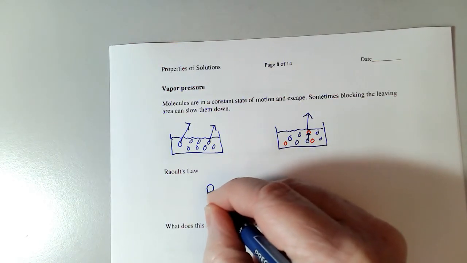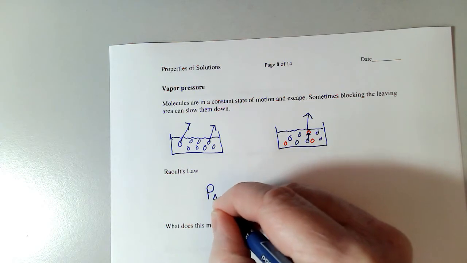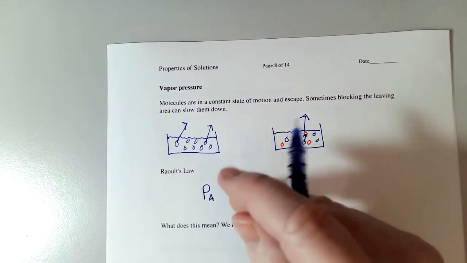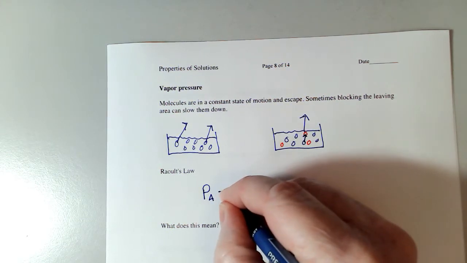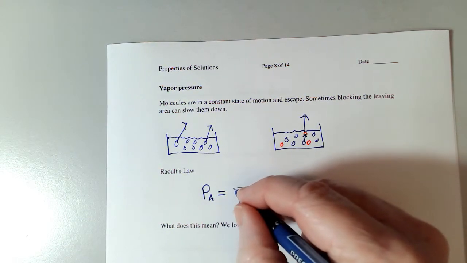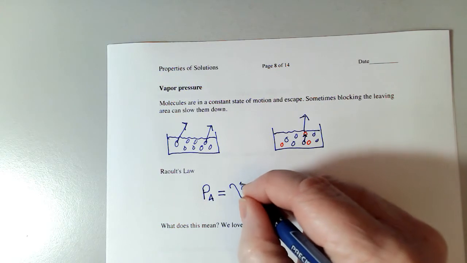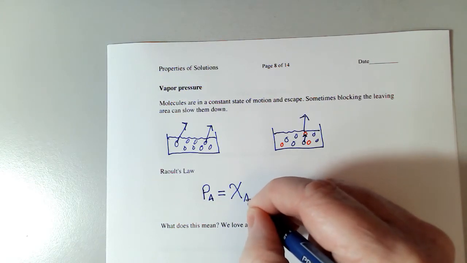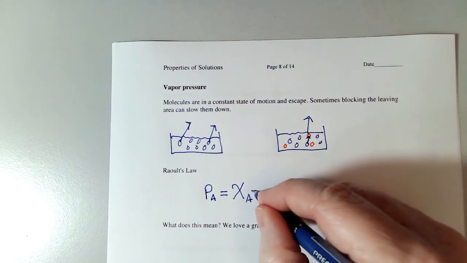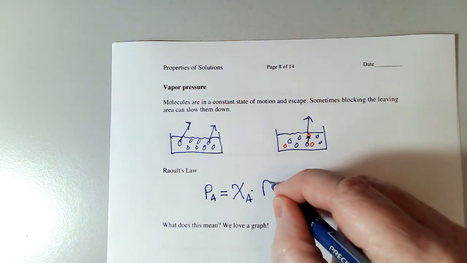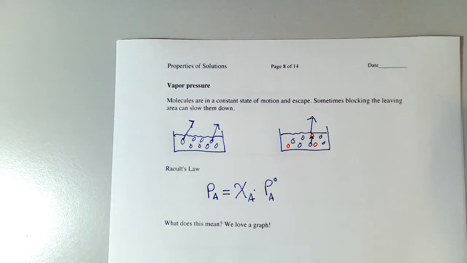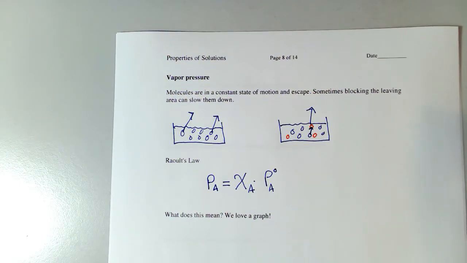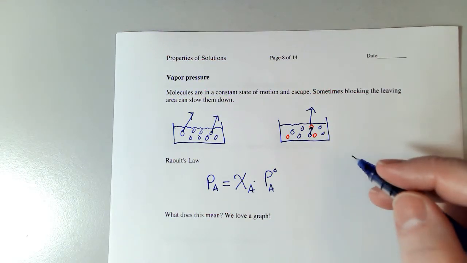The vapor pressure of a substance, which we'll call A, above the liquid, is equal to the mole fraction of A times the vapor pressure of A when it is pure, when it's not in a solution itself. Okay?